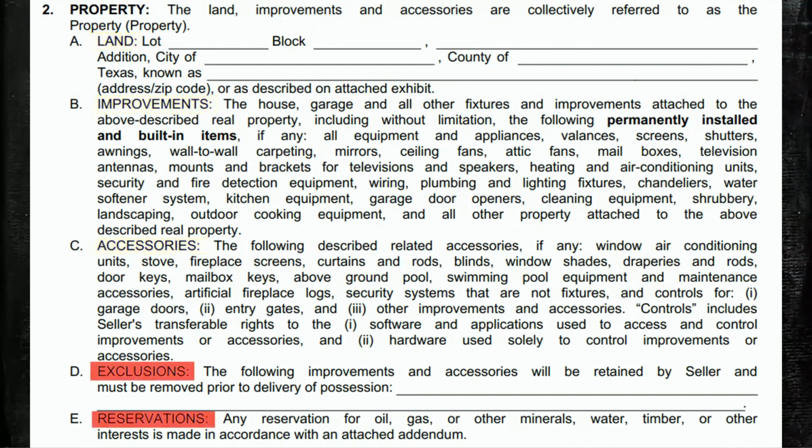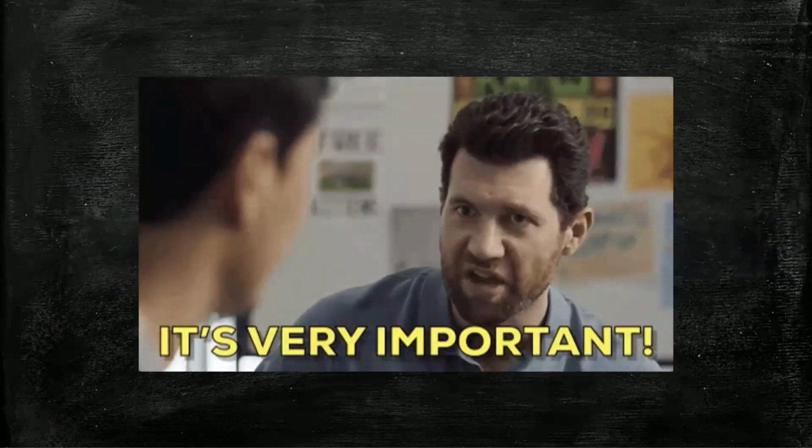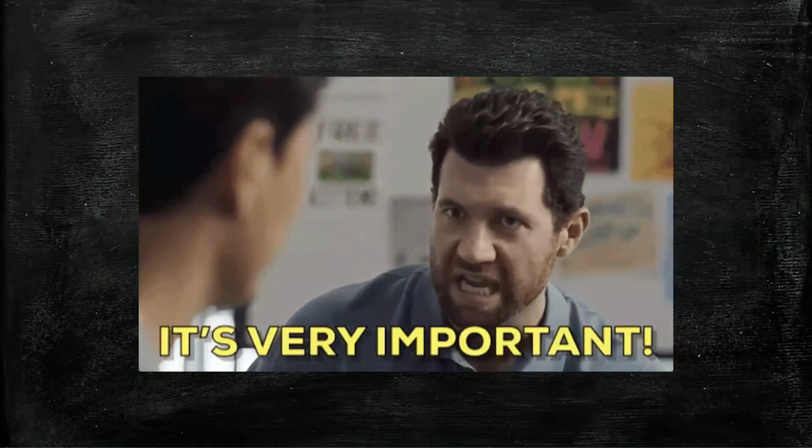And then we have two categories that are excluded from the definition of property, those being the exclusions and the reservations. Today, we want to look at paragraph 2A, which talks about the land. And when we're describing the land, of course, we are talking about the legal description. The legal description is very, very important.